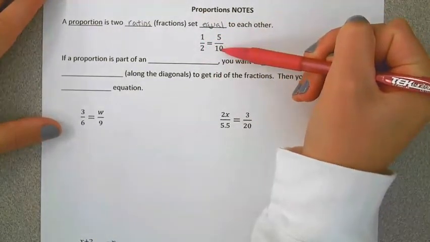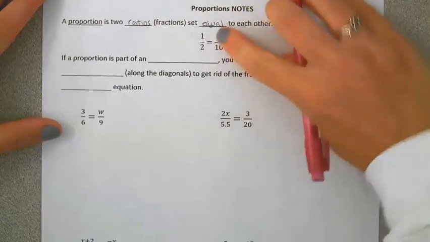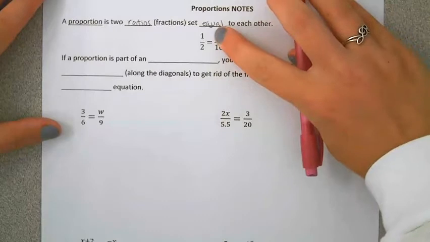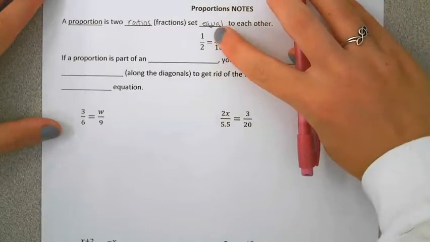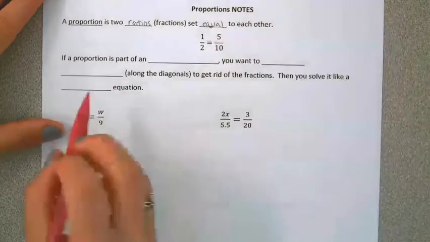We are going to be solving equations where, let's say, this 5 wasn't there, and we need to figure out what number went in that blank. And we're going to be using algebra to do that. So let's talk about that technique.